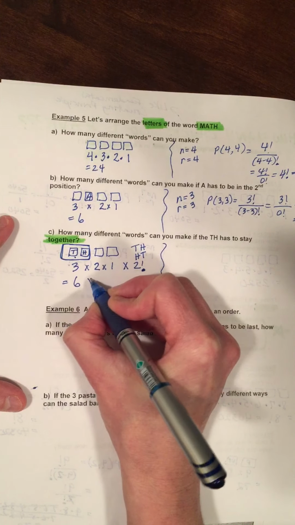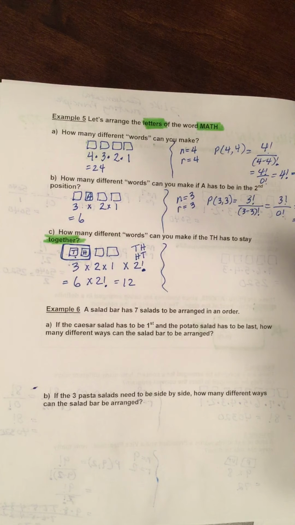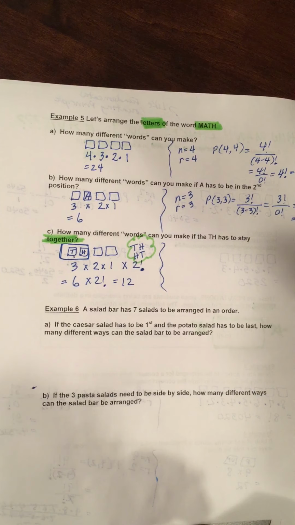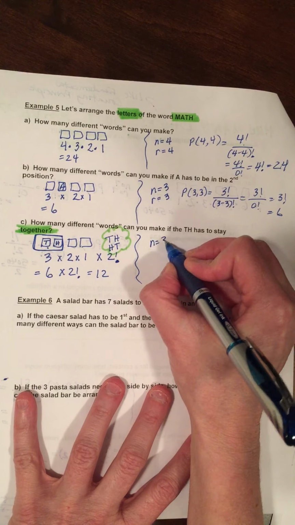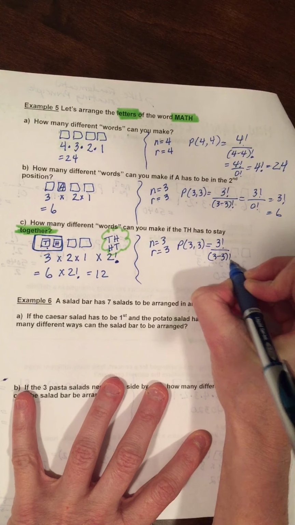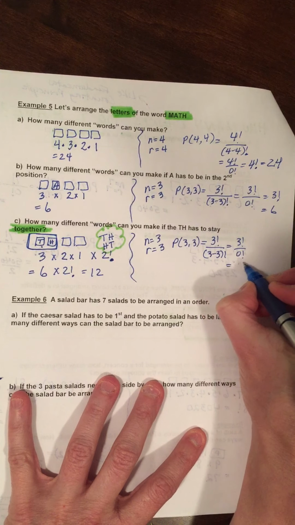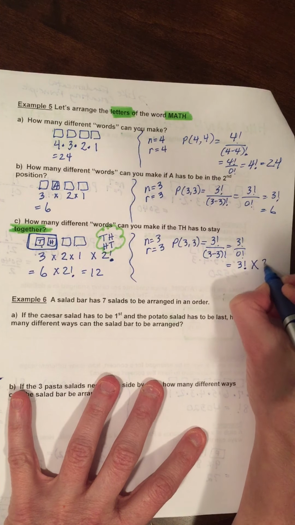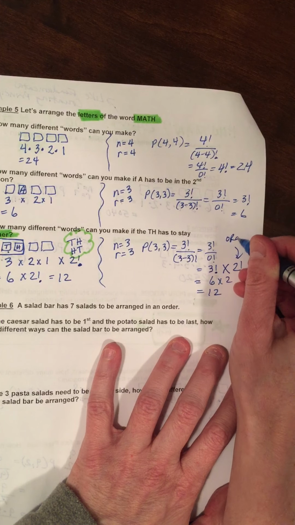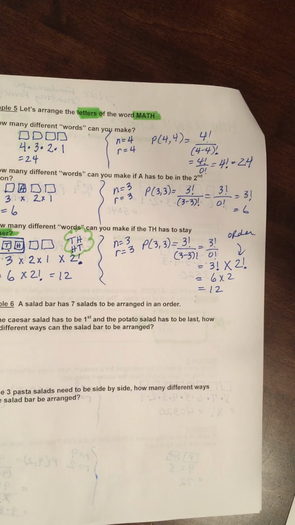So I have to compensate for that and multiply the 6 by a 2 factorial because of the whole idea of order. Again, annoying boyfriend could have been a gentleman and let his girlfriend walk in first and then him. Or he could have not been a gentleman, walked in before her, and let her walk in after. Again, this is a permutation of 3 choose 3. So 3 factorial over 0 factorial gives me 3 factorial, but I still have to multiply it by the 2 factorial in order to compensate for the order in which the letters fall.